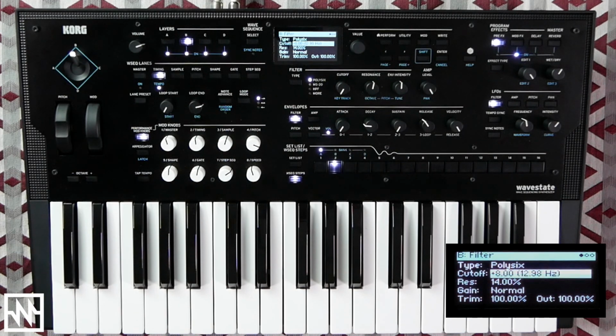Okay, this has been another more advanced look at wave sequencing. Stay tuned for more tutorials coming soon, and thanks for watching.